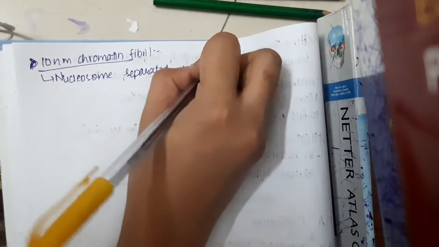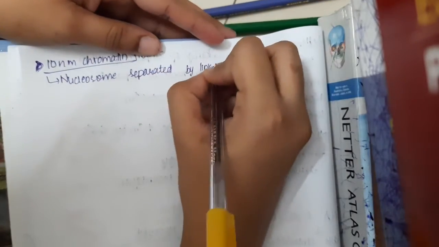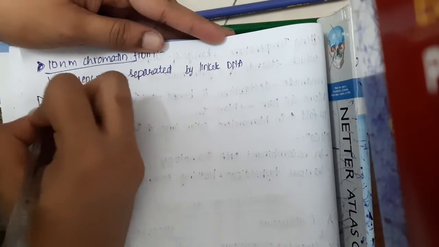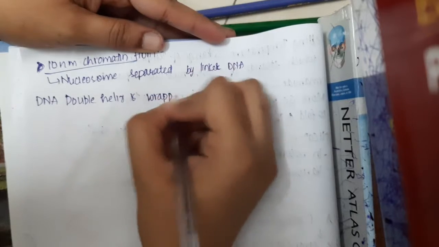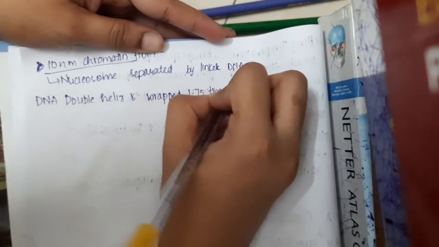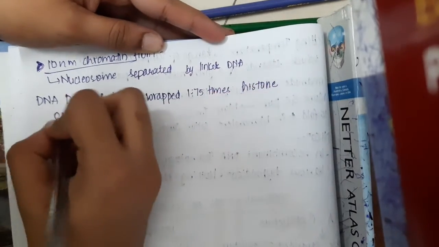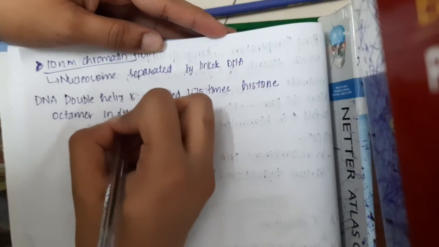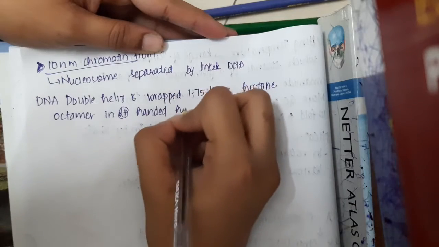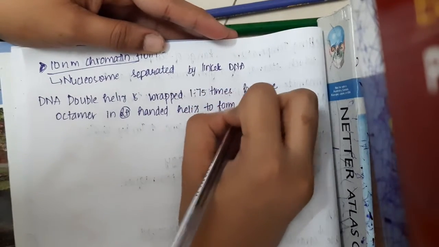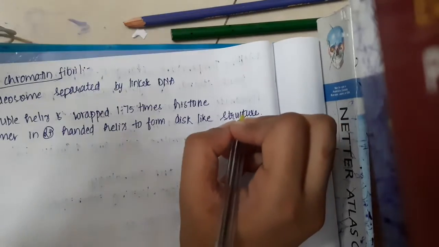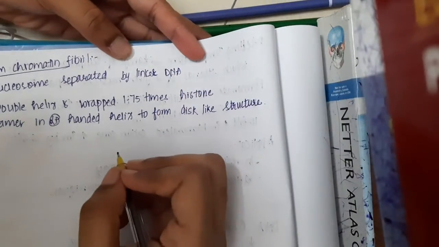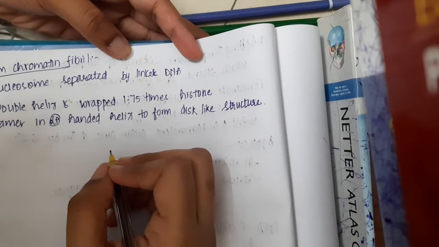1.75 times. Okay? So six such cylindrical structures are bound together in this form. This is a 30 nanometer fibril.